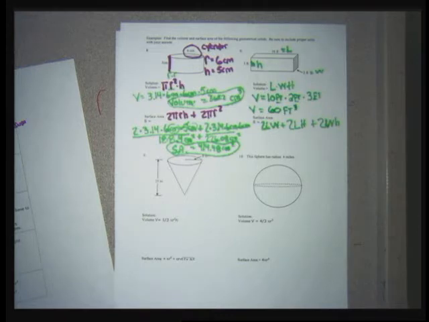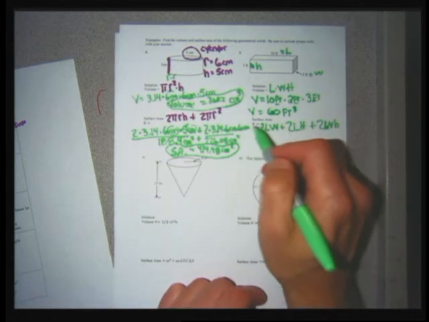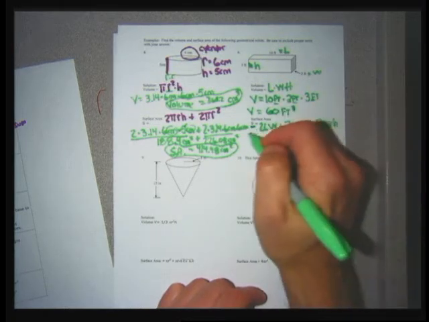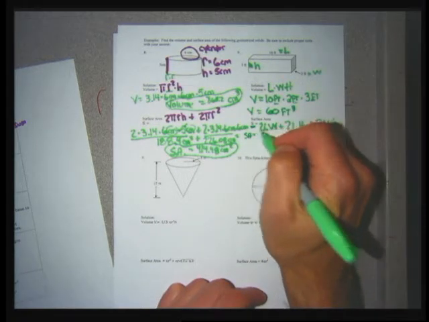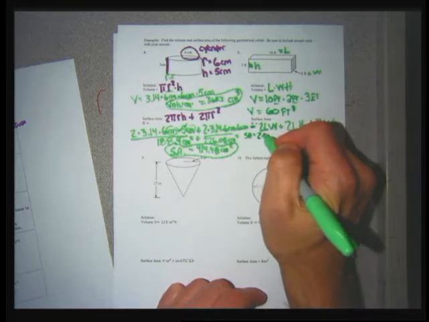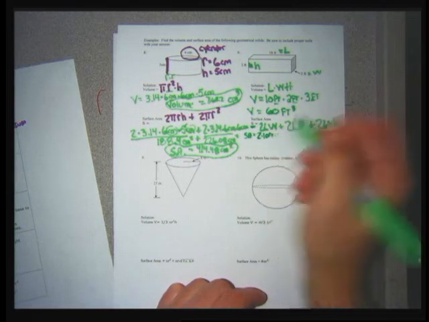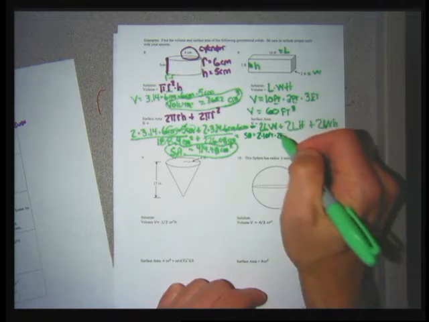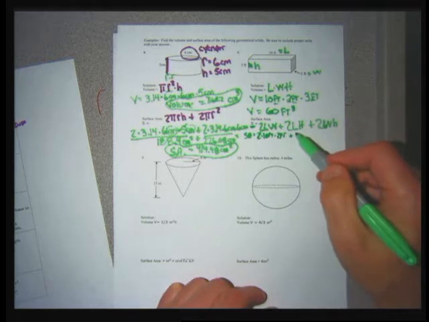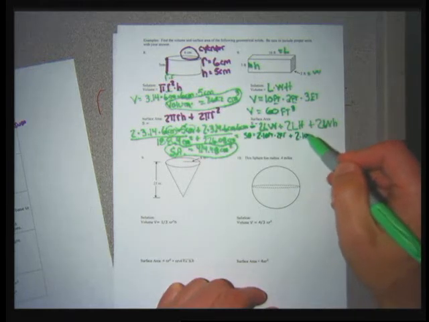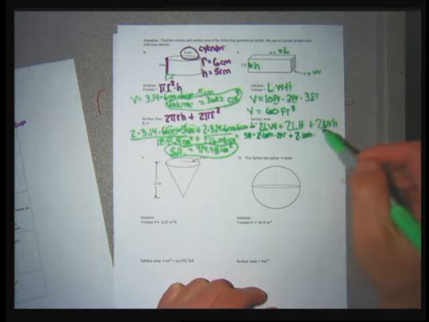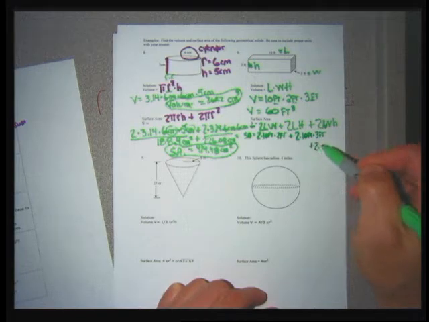Now I'm going to do the surface area, which is adding up the areas of all 6 faces. And this gives me an S, I'm writing SA. So I'm going to say the surface area is 2 times the length, which is 10 feet, times the width, which is 2 feet, plus 2 times the length, which is 10 feet, times the height, which is 3 feet, plus 2 times the width, which is 2 feet, times the height, which is 3 feet.